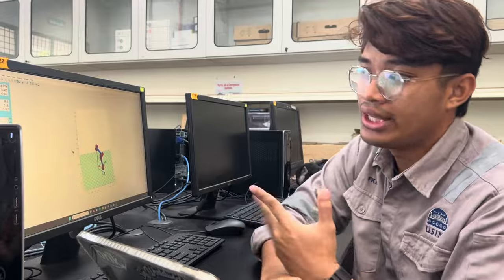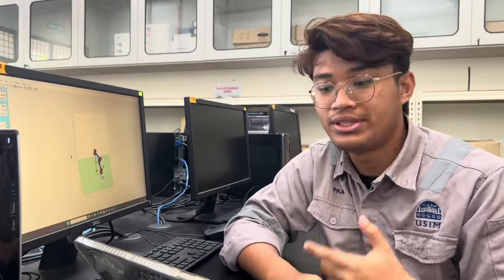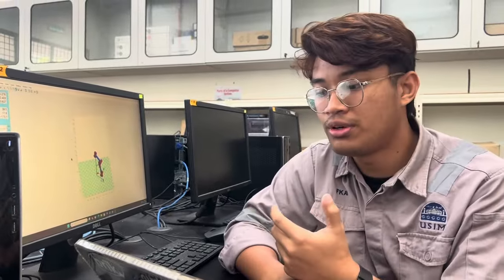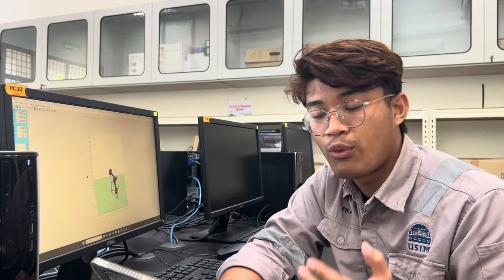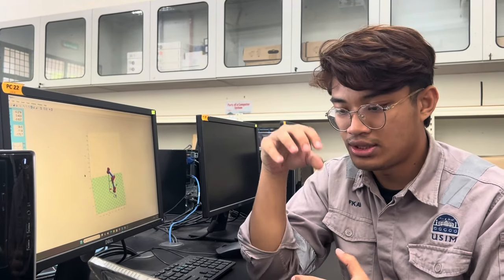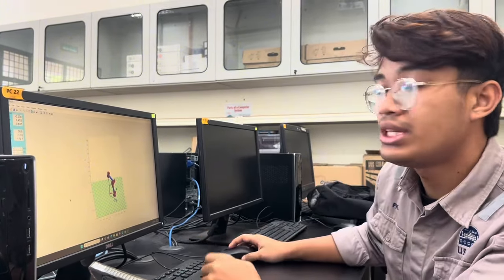Okay, so in this experiment, the objective is to control the robot to perform a pick and place operation by using the 3 key positions, which are pick position, intermediate position, and place position. So the pick position refers to the initial location where the object is located. So the robot is programmed to move the end effector to this position to grab the object securely.